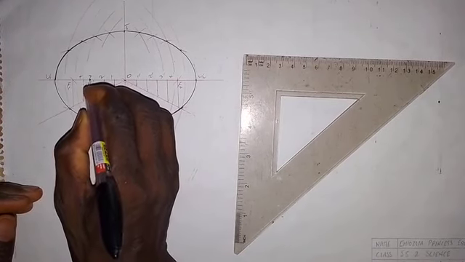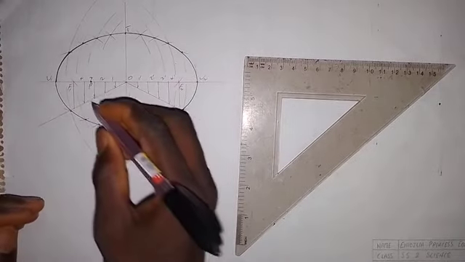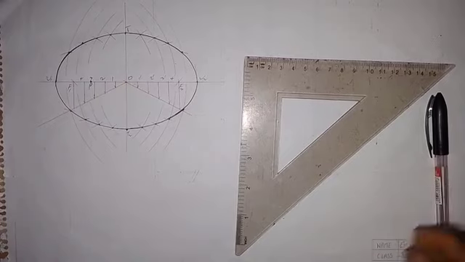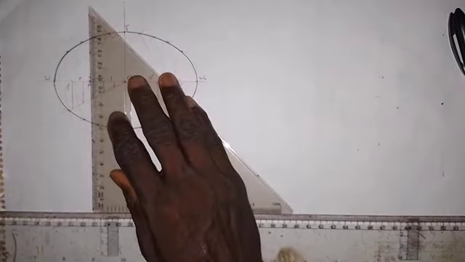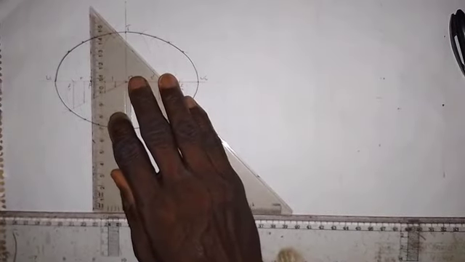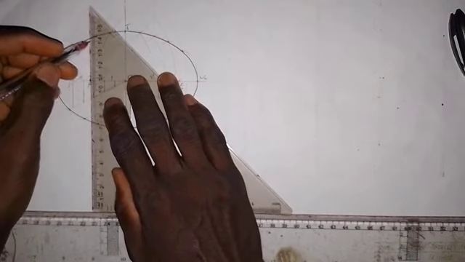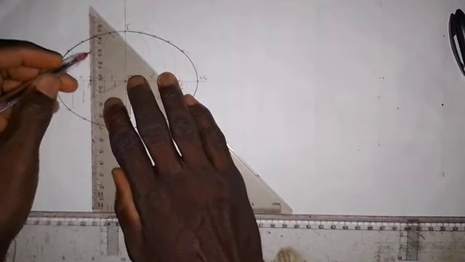Okay, 30 millimeters. Then we need to locate points Q and R on the ellipse. So how can we do that? What we need to do is to draw a vertical line up here.